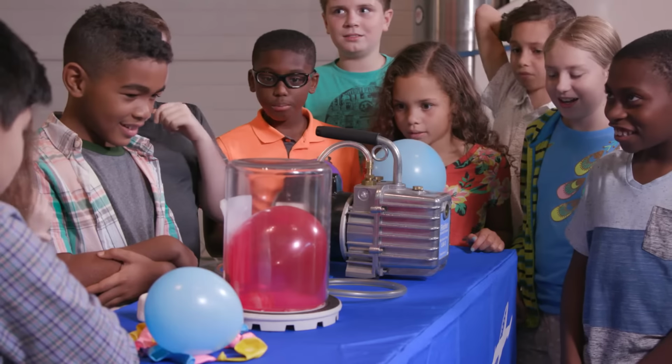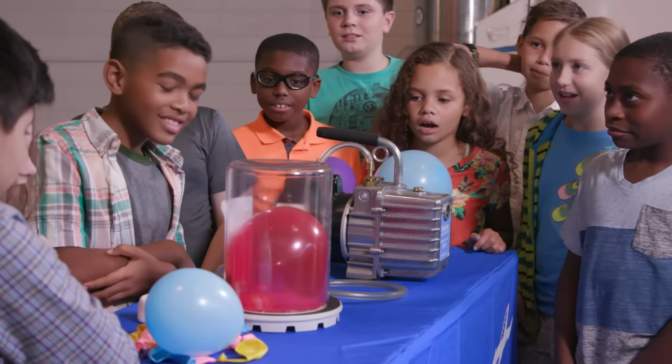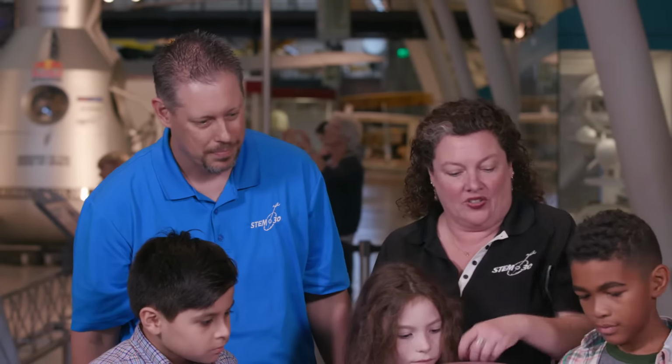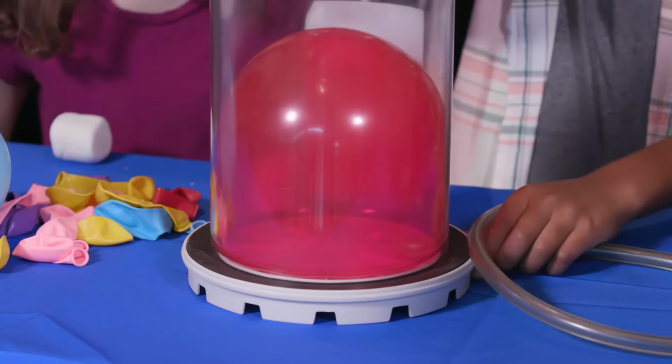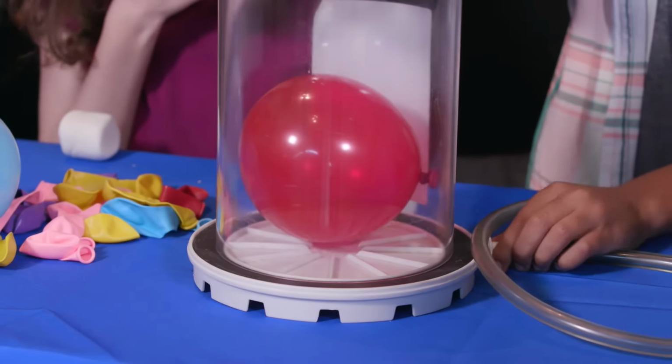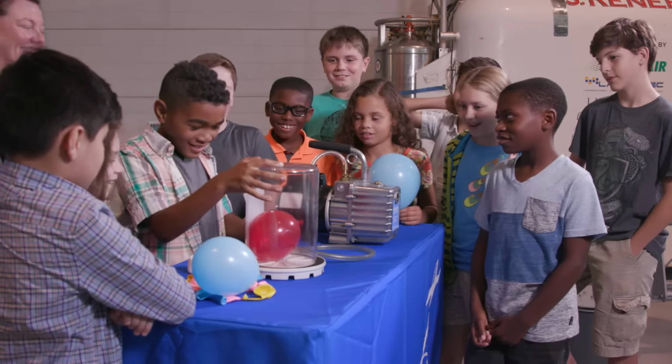All right. So what's happening is we've sucked all the air out of that vacuum pump, and the balloon has higher pressure inside and lower pressure outside, so it expanded. The exact same thing happened with Alan Eustace's balloon that he wore for the world record skydive. All right, why don't you take that out and let's see what happens. Whoa! Back to normal.